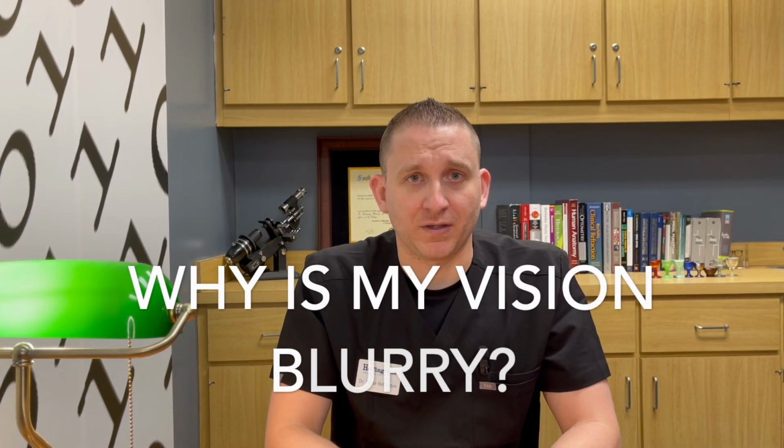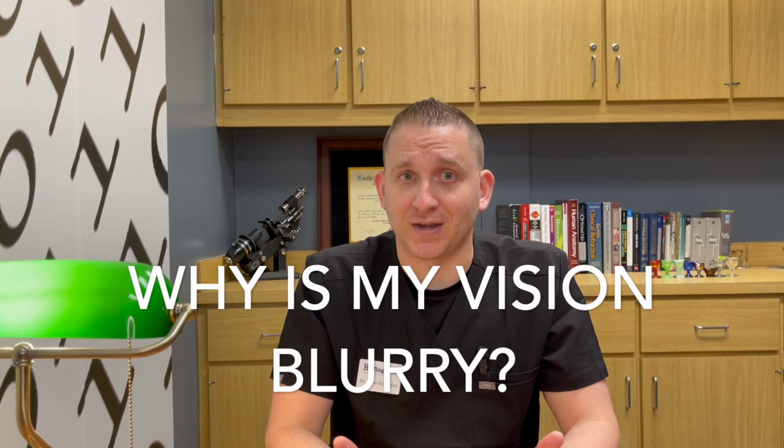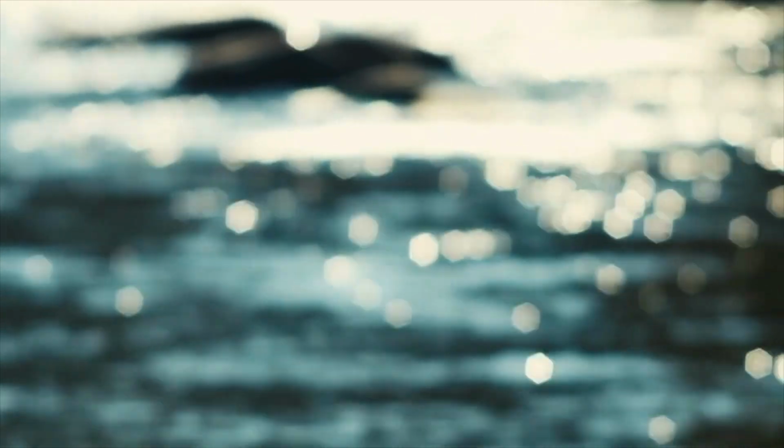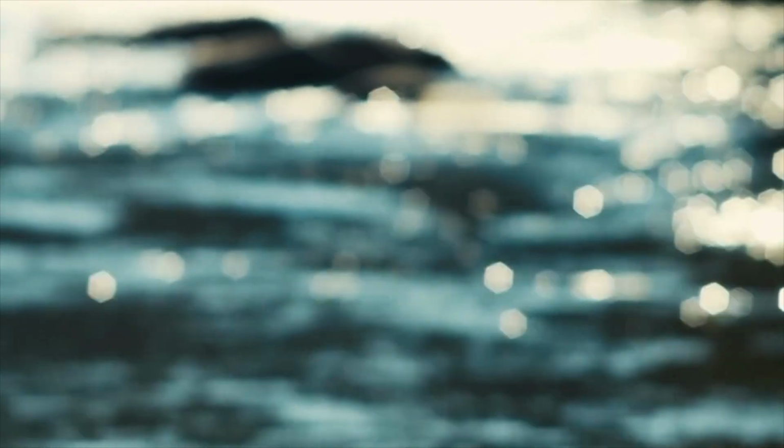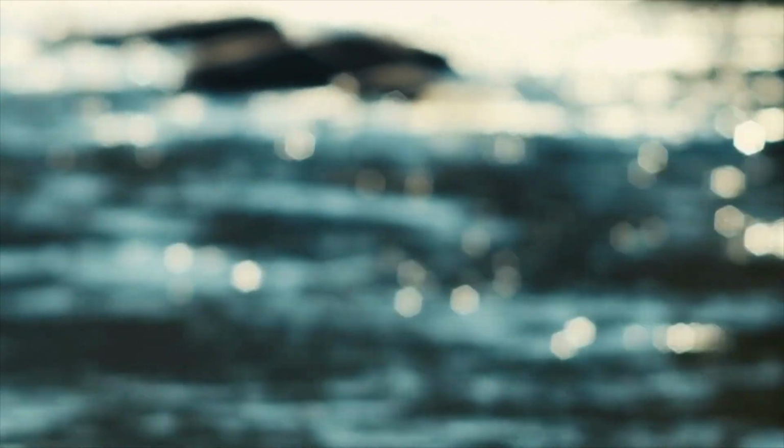So that's number 3. Number 2, why is my vision blurry? This is the second most common question that I get in the exams that I conduct: why do I experience blurry vision? What's making me see difficult, or why can't I see far away? Why can't I read up close? Why can't I see my computer screen? Why can't I see the food that I'm cutting up when I'm preparing a meal? Why can't I see menus at the restaurant when I go out to eat? Why can't I see certain things in certain scenarios?